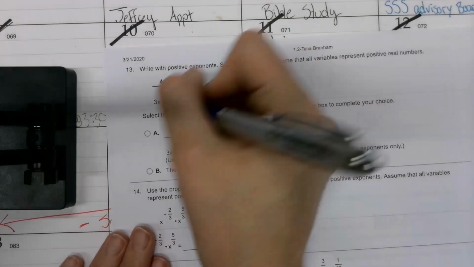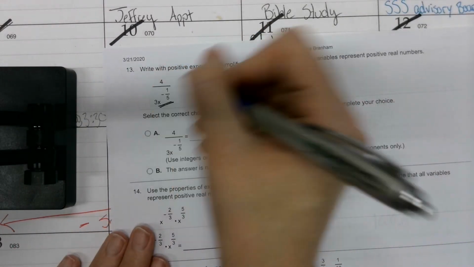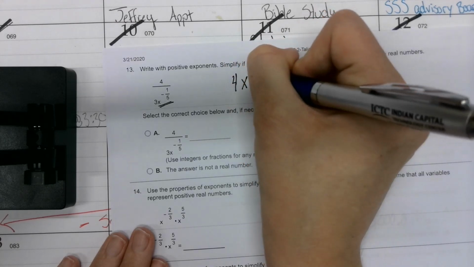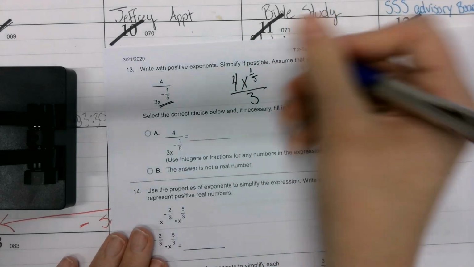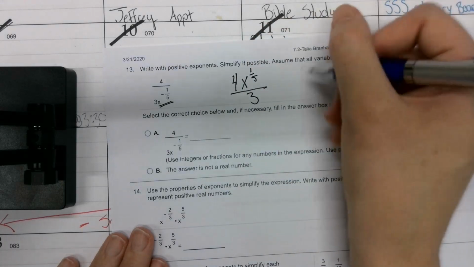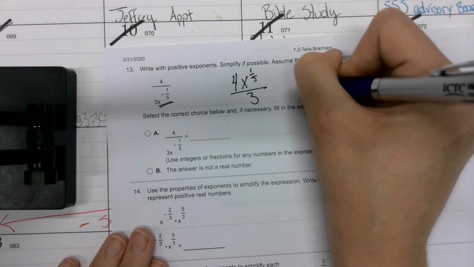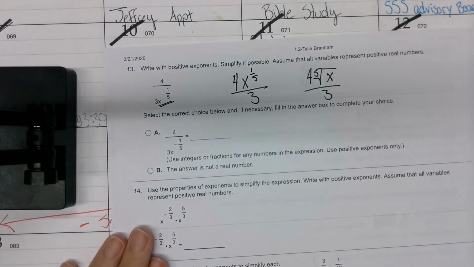On this one, remember that it's only what's raised to the power and that 3 is not, so we'd have 4x to the 1/5 over 3. And then when we write this not using the fraction, we'd have 4 times the 5th root of x, over 3.